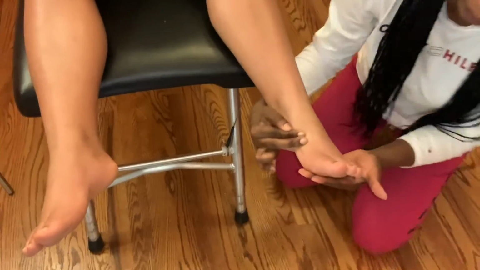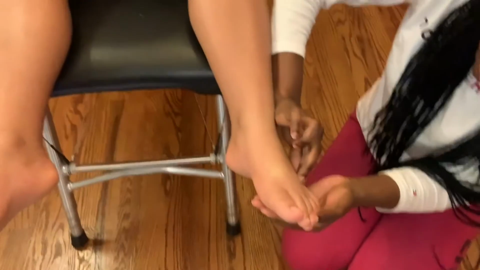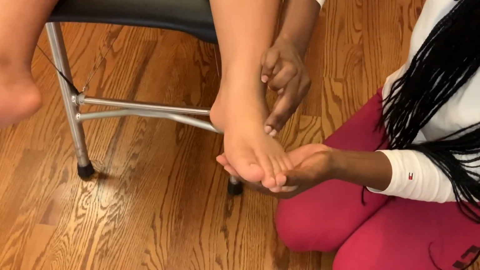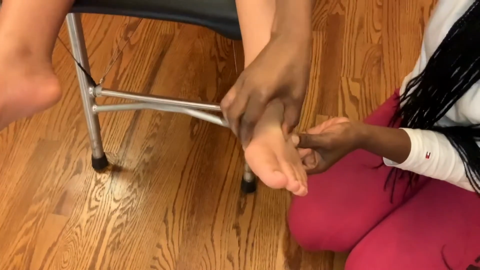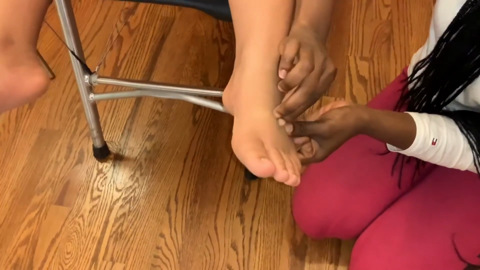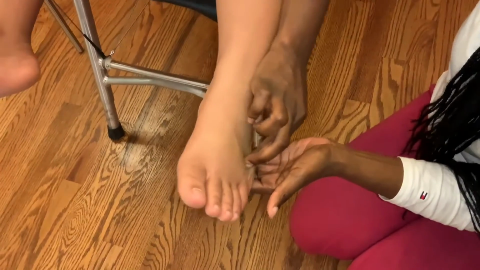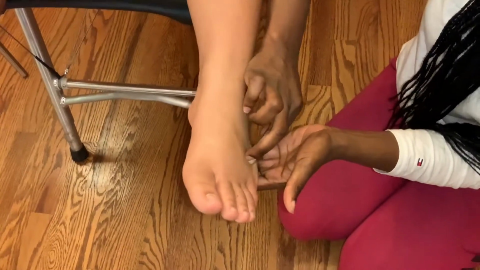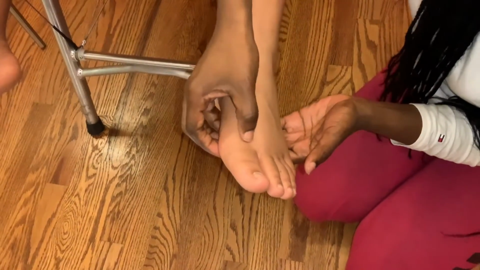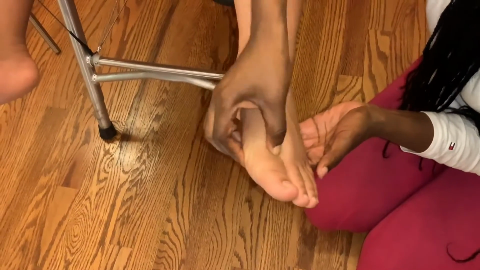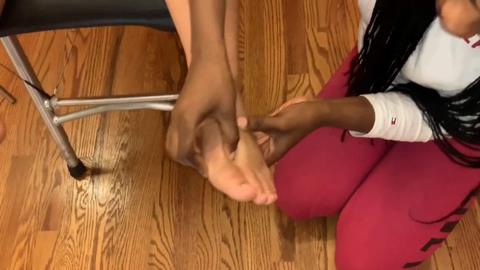Okay, the five metatarsals, if you come over here, they're right over here. And we are going to also palpate the metatarsophalangeal joints. Now, the metatarsophalangeal joints, if you come right over here, there you go.